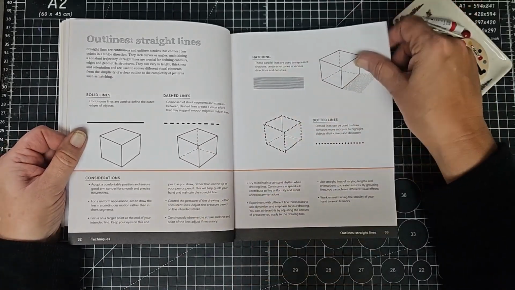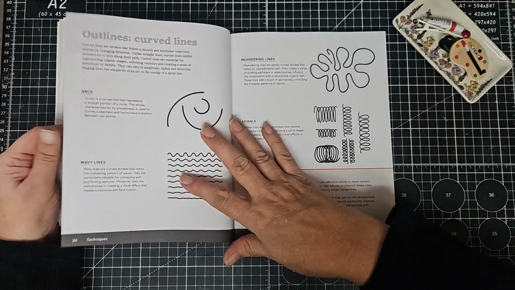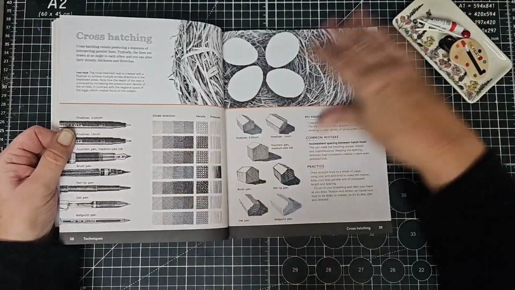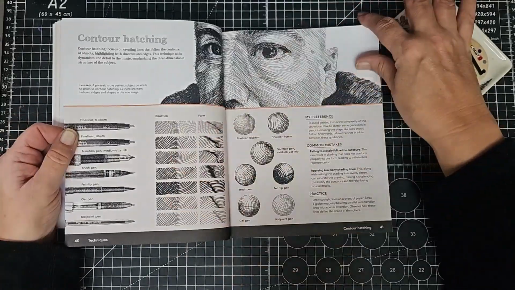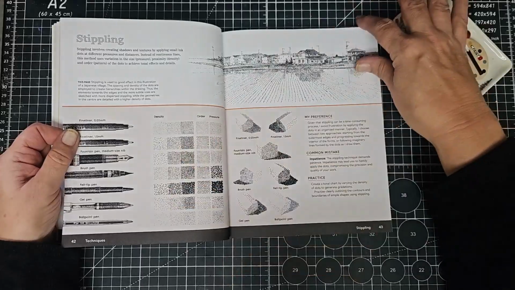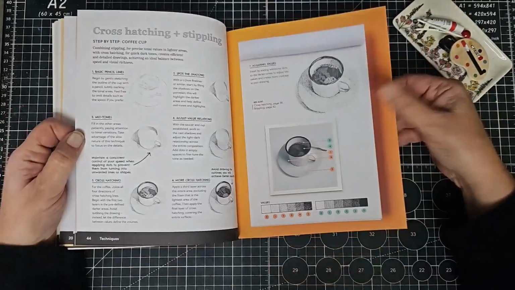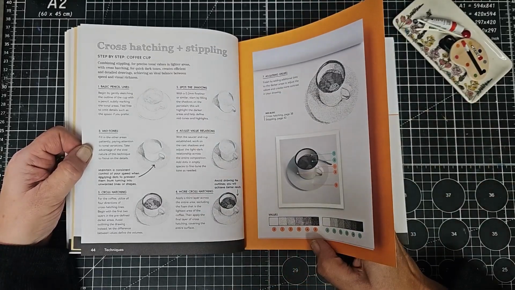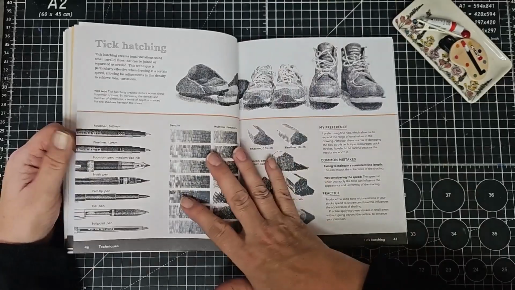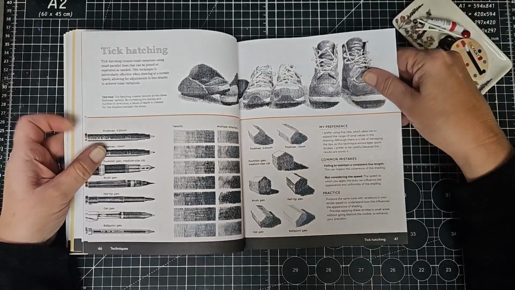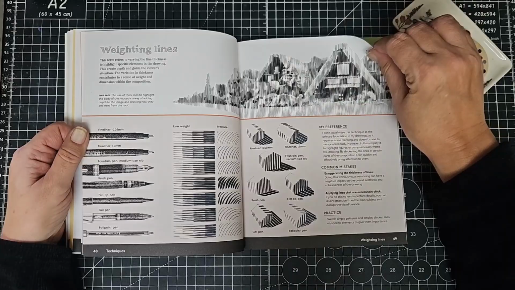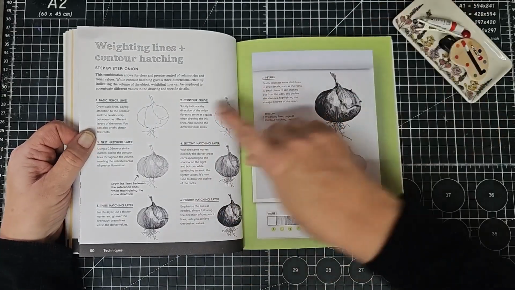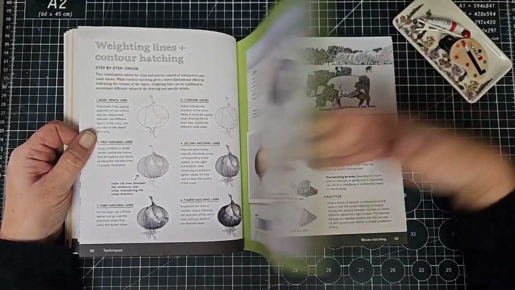Then we've got outlines and straight lines, curved lines, hatching, cross hatching, contour hatching, stippling, cross hatching and stippling. And this is a step by step that you can follow. Tick hatching, weighting lines and contour hatching, and this is a step by step.